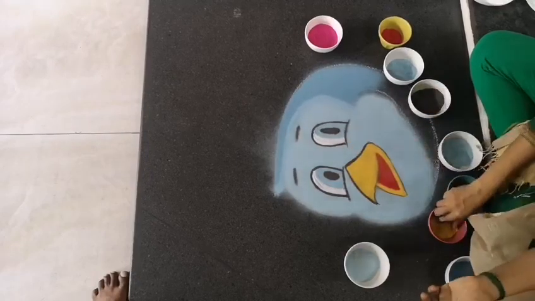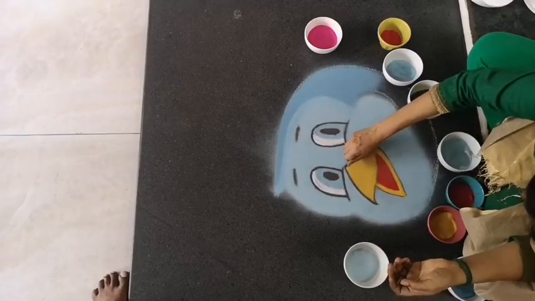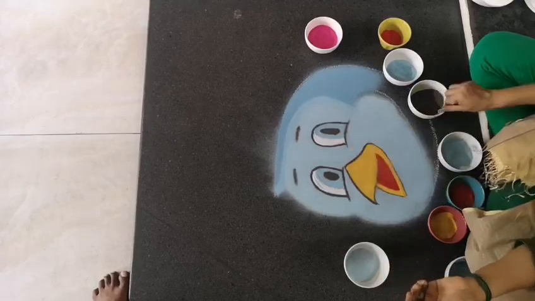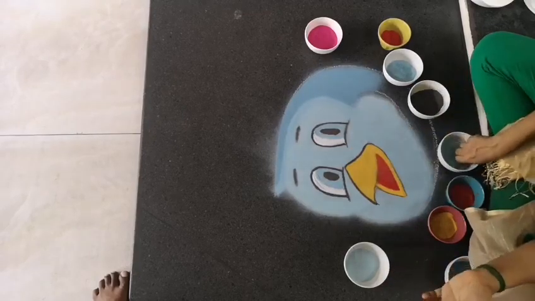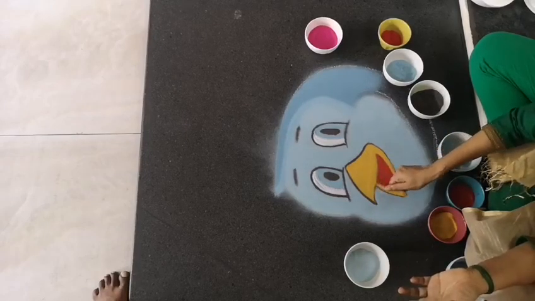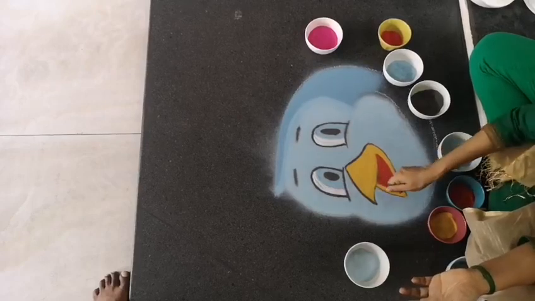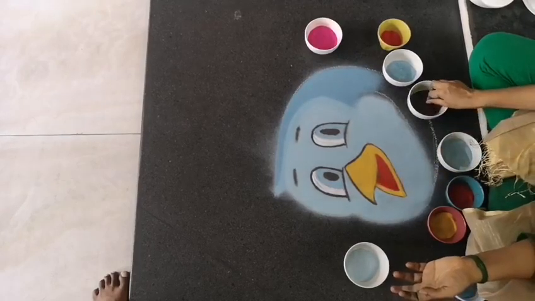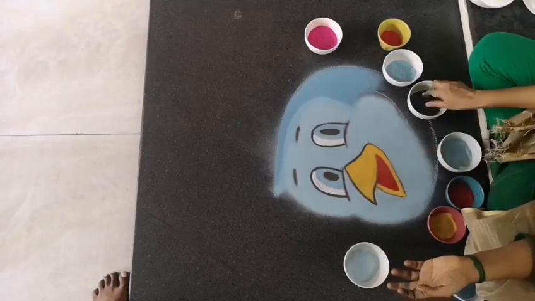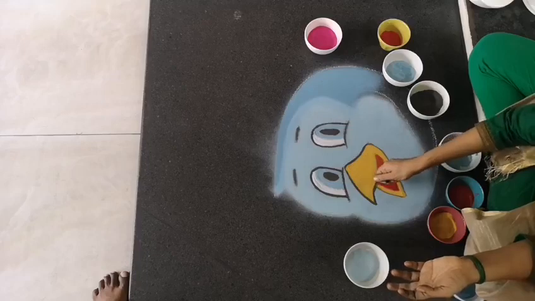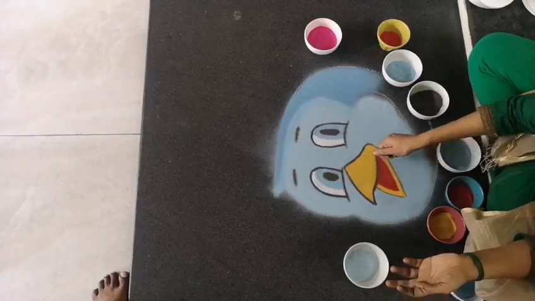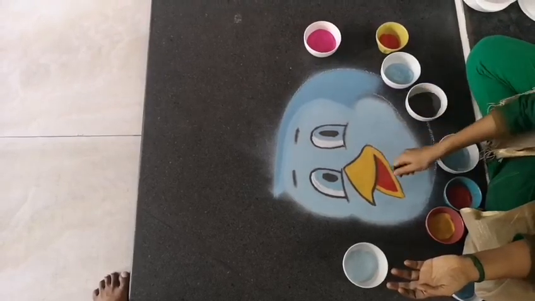So this line has become thick. So add a little of yellow to make it thin. See, I'm making it thin. Again, I'm taking black and completing my beak. Some more.